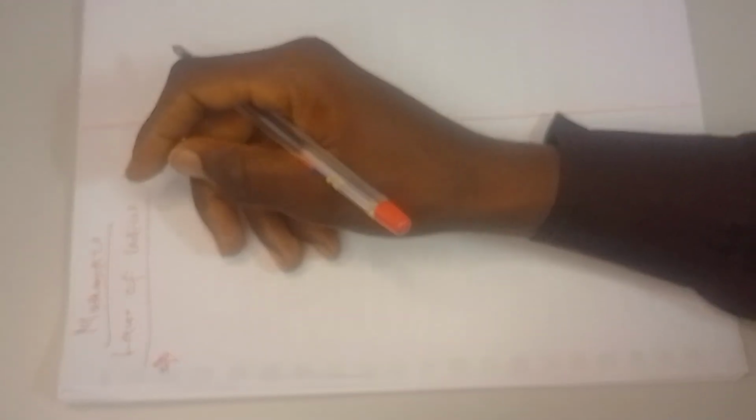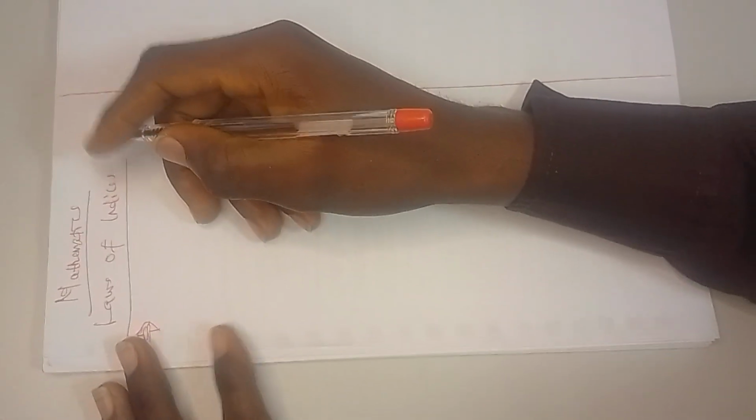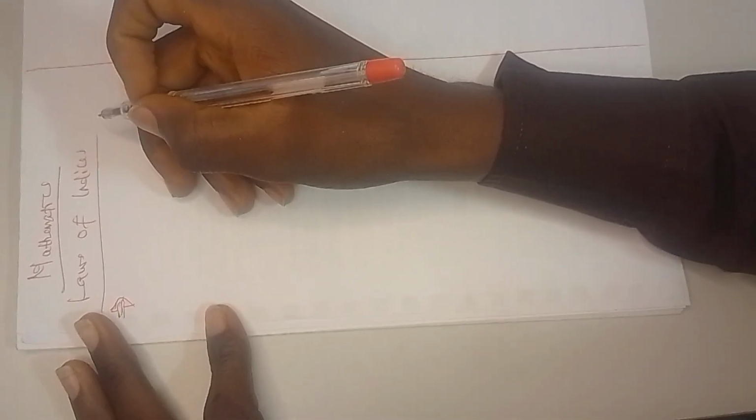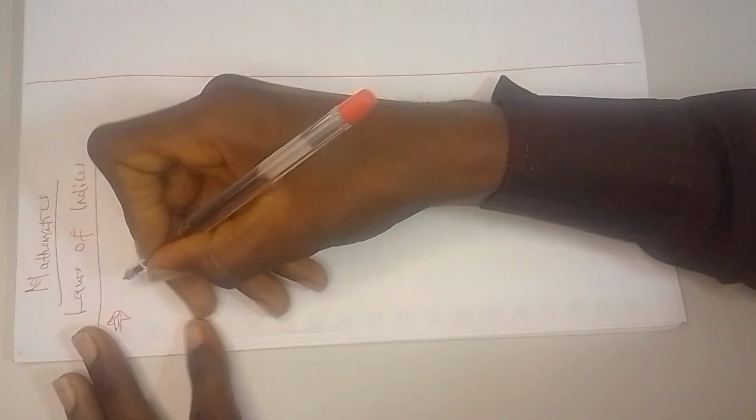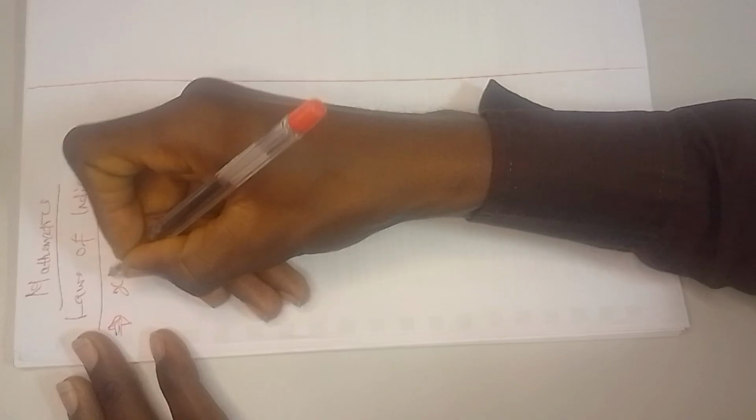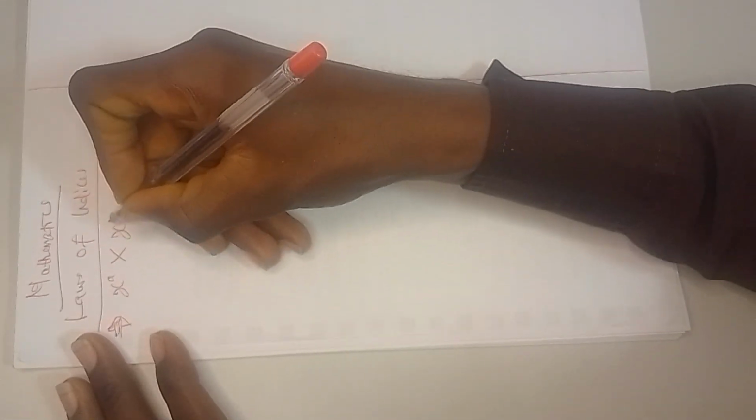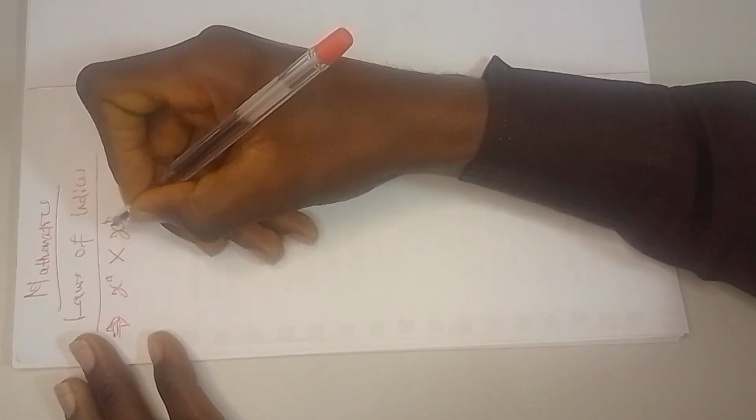Hello, and welcome. Previously, we looked at the laws of indices. I told you that if you have x raised to the power of a multiplied by x raised to the power of b, this is the first law, let me just recap, it will give you x raised to the power of a plus b. That was what I said.